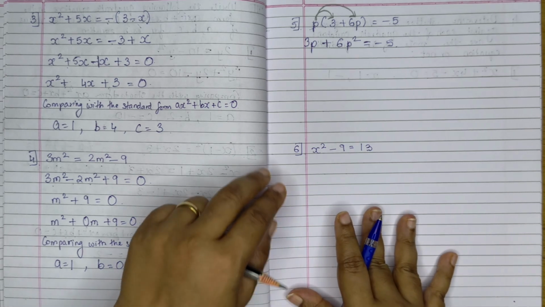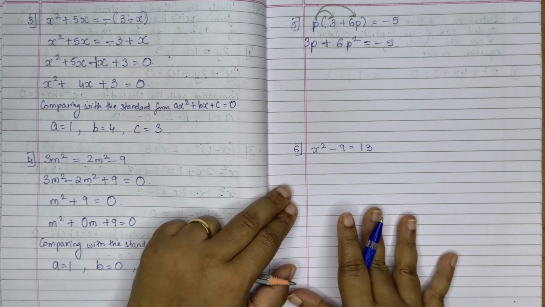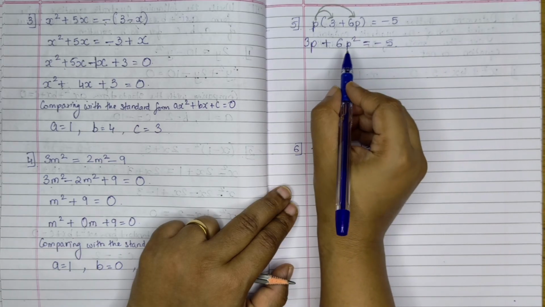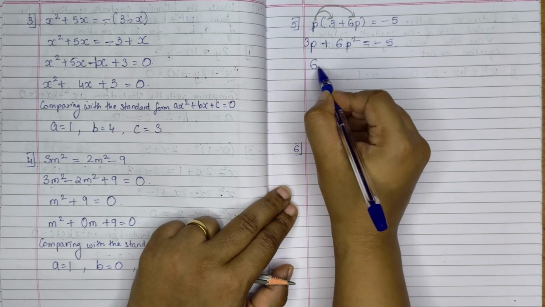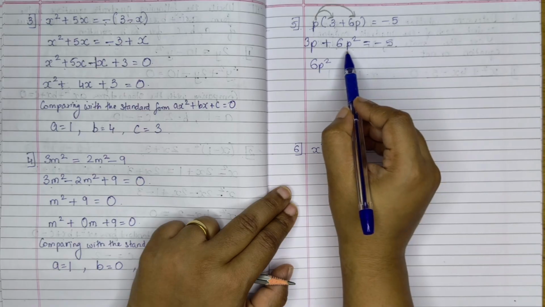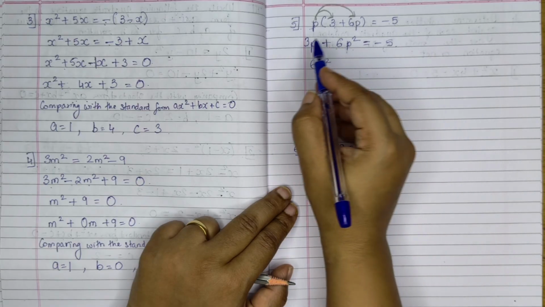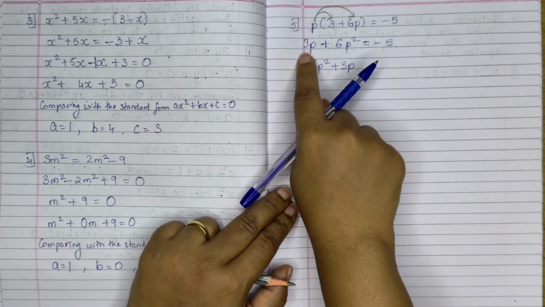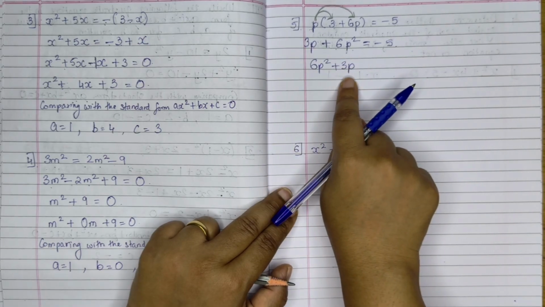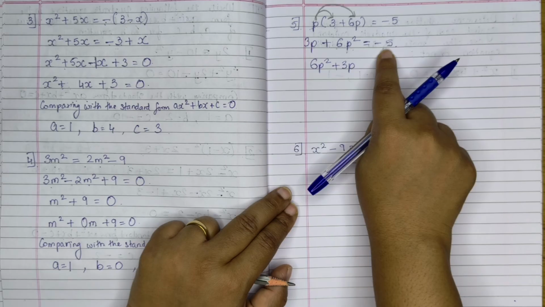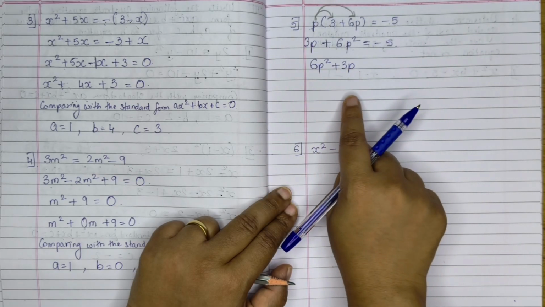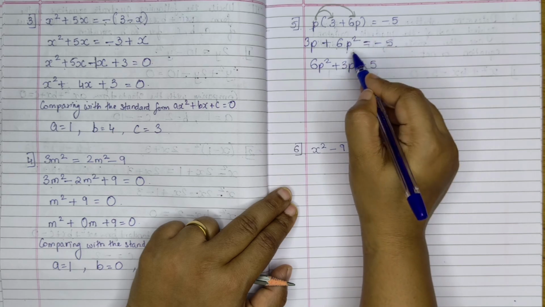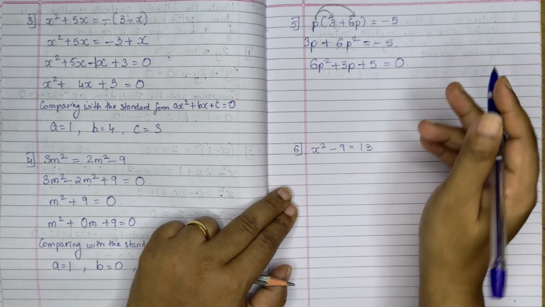Now after multiplying and opening the bracket, we will write it in the standard form. So first we will write 6p square, it will be 6p square only, plus 6p square because it is on the left hand side. After that 3p is also the same, plus 3p only because it is on the left hand side. We have not shifted it, so the signs will be the same. But here minus 5 is on the right hand side. When you bring it to the left hand side, minus 5 will become plus 5, because we have shifted it to the left hand side, is equal to 0.